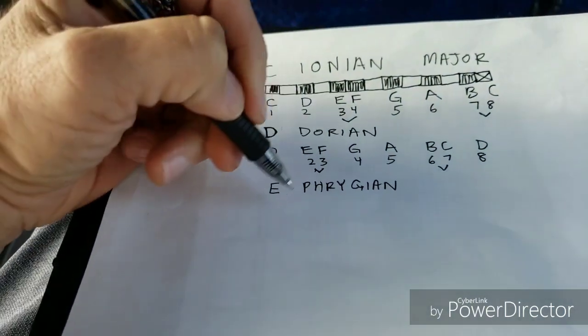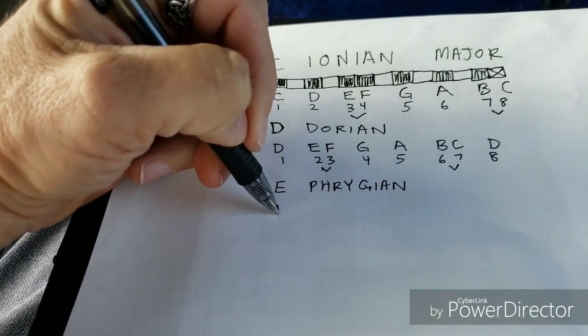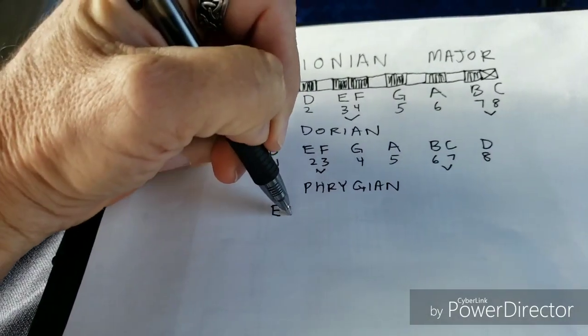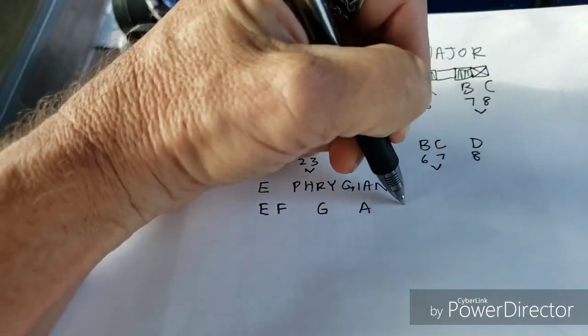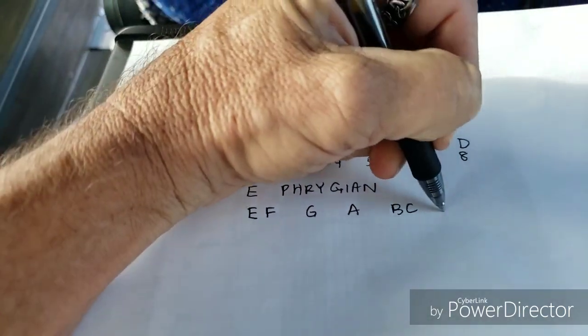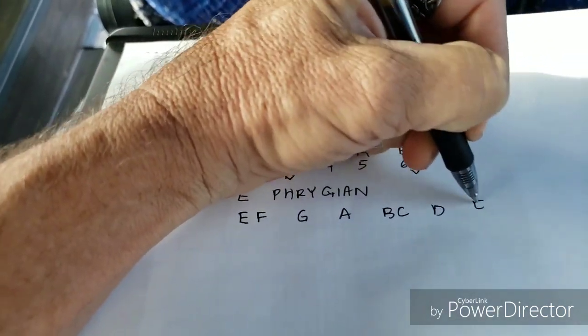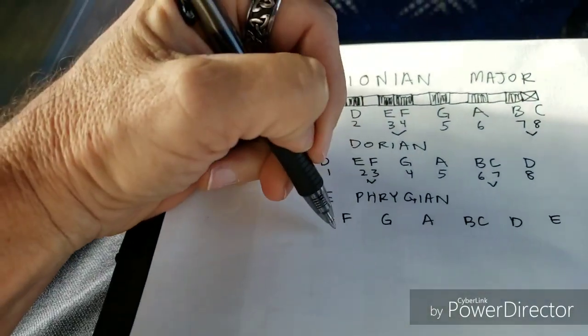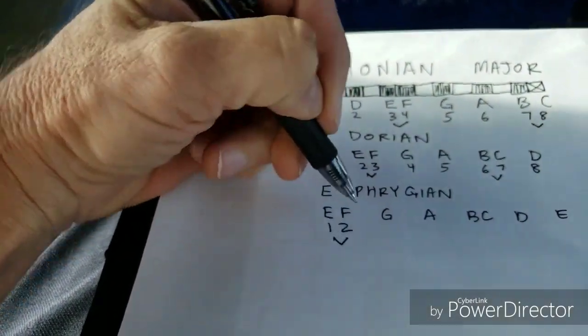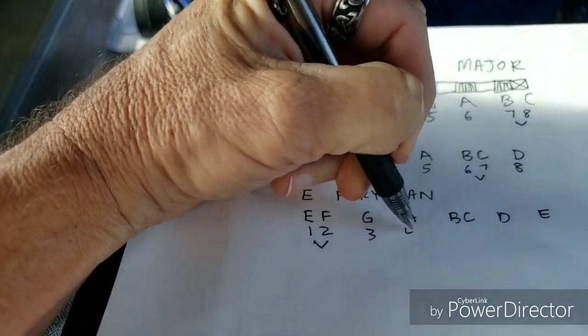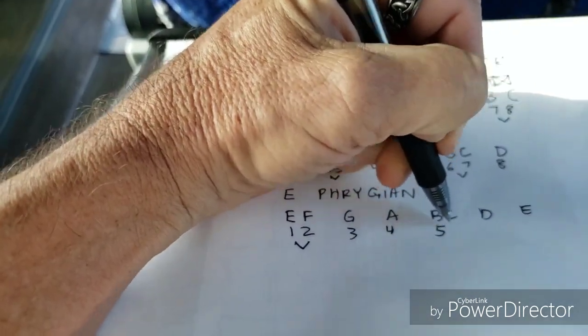So E is Phrygian, and obviously, if you play no sharps or flats, you're going to go E, F, G, A, B, C, D, and then E. And of course, the semitone intervals are 1 and 2, 3 and it's 5 and 6 as well.